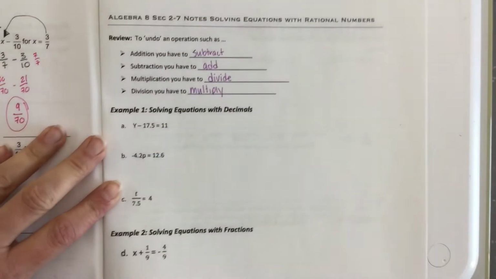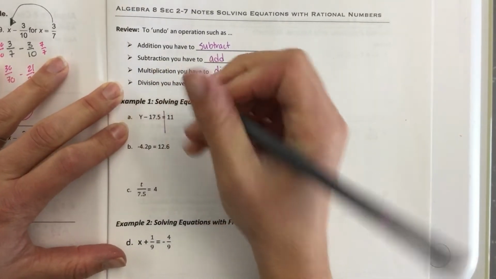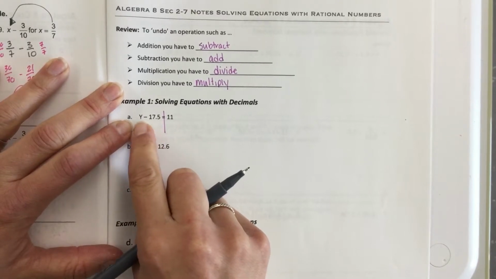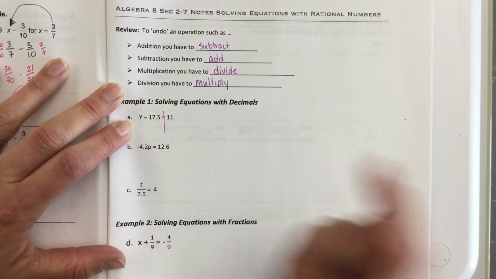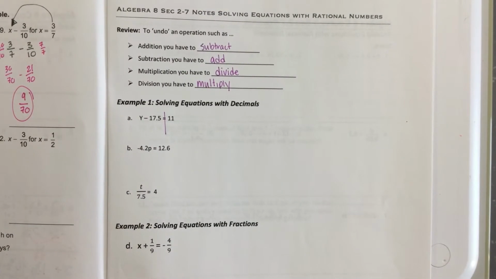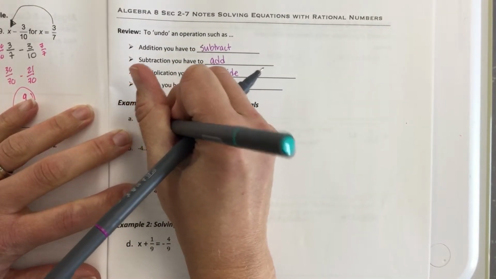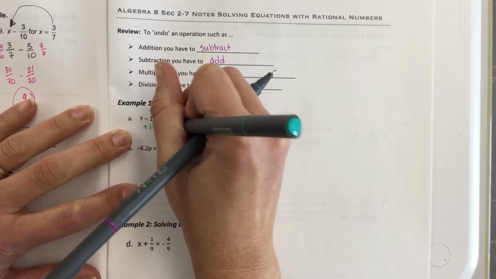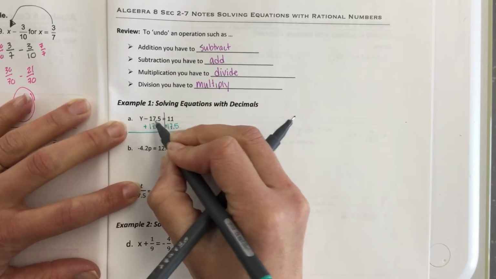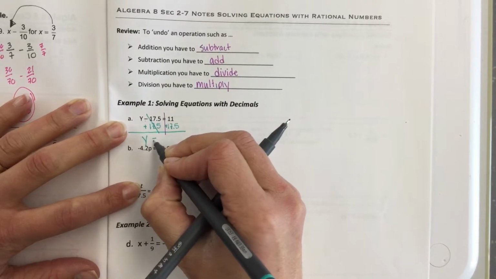Okay, so when you look at an equation, I always like to draw the line. You locate the variable and you ask yourself, what's happening to that variable? So what's happening here is 17.5 is being subtracted. So if 17.5 is being subtracted, you need to do the opposite. And the opposite of subtraction is to add. So we are going to add 17.5 to both sides of that equation. Now this just causes it to cancel out because then minus 17.5 plus 17.5 zeroes out. And we end up with y equals.